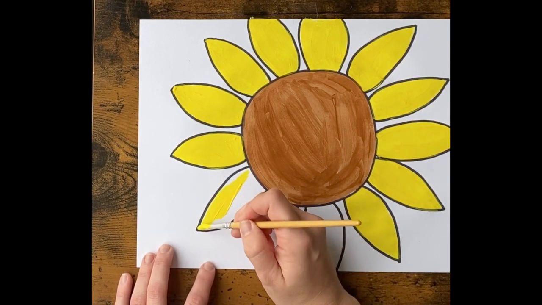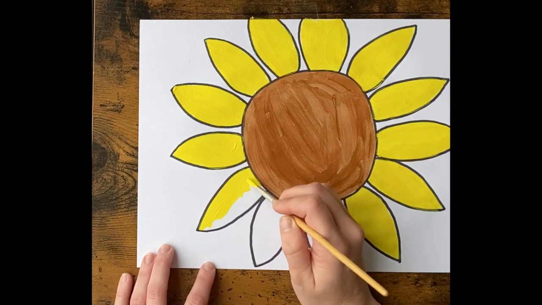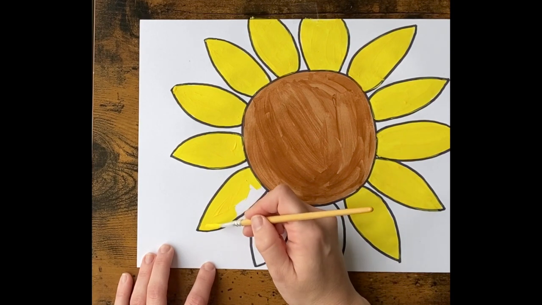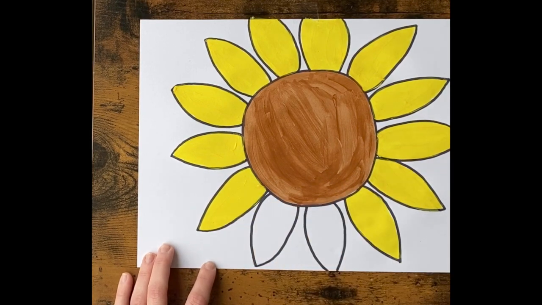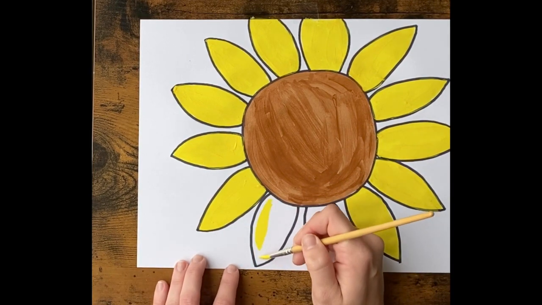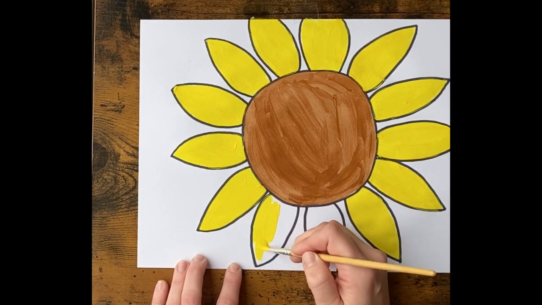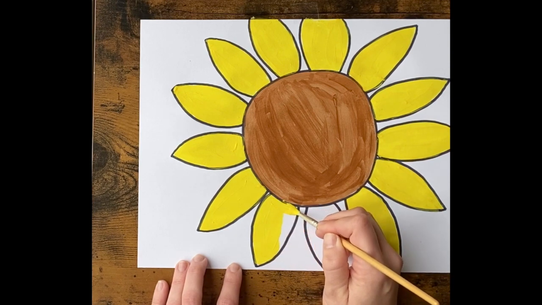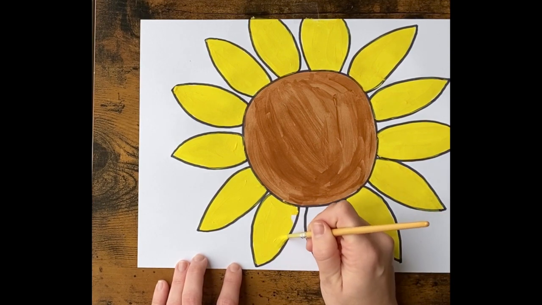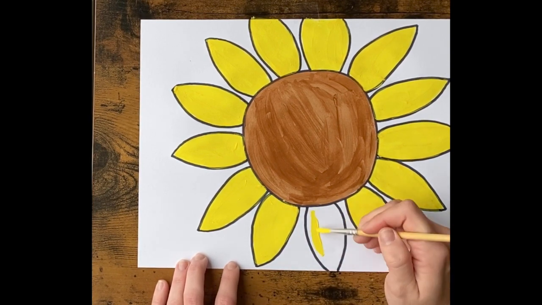Almost done. Remember to try to stay in the lines that we drew with our Sharpie. And if you mess up, it's okay. You can use paint to cover it back up.